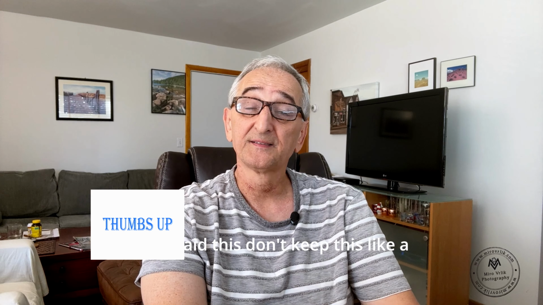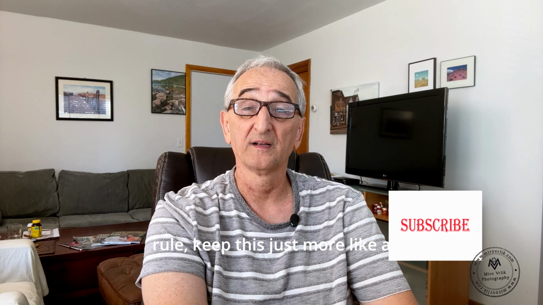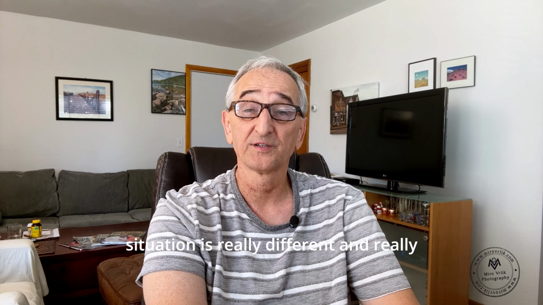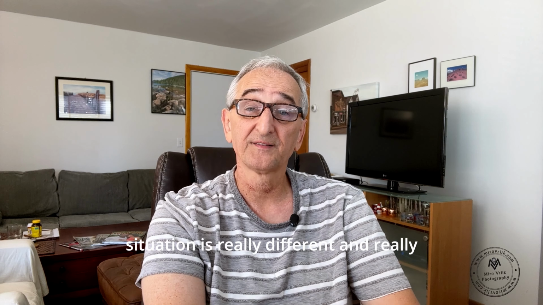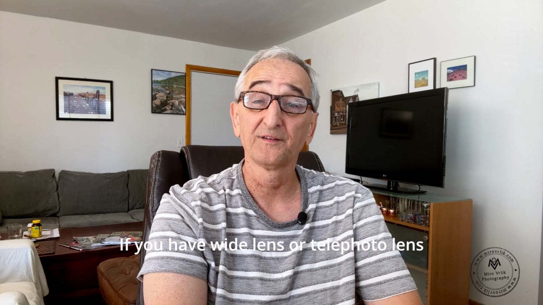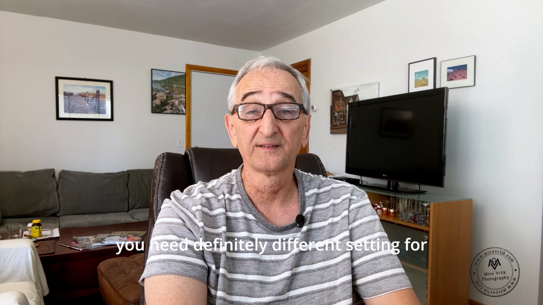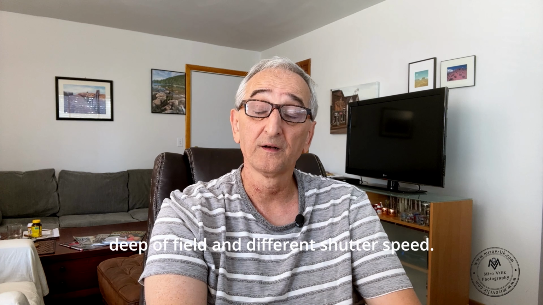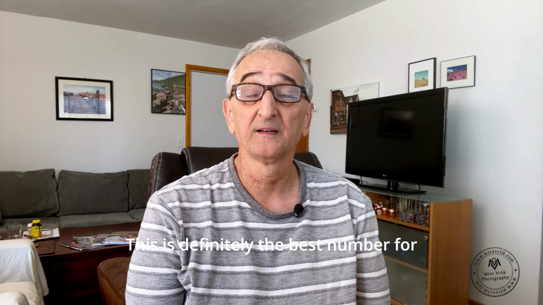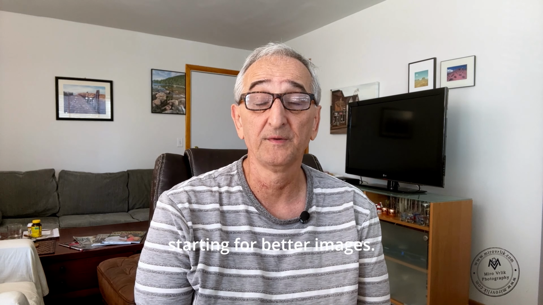But as I said, don't treat these like rules. Treat them more like a direction for where to start, because every situation is really different and really depends on which lens you are using. If you have a wide lens or a telephoto lens, you definitely need different settings for depth of field and a different shutter speed. This is definitely the best set of numbers for starting toward better images.